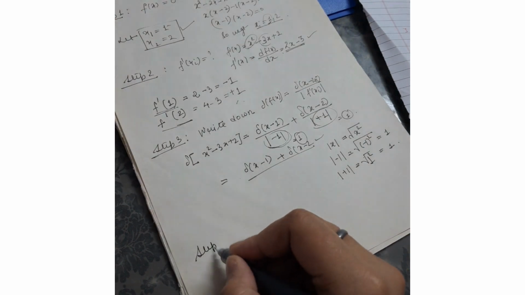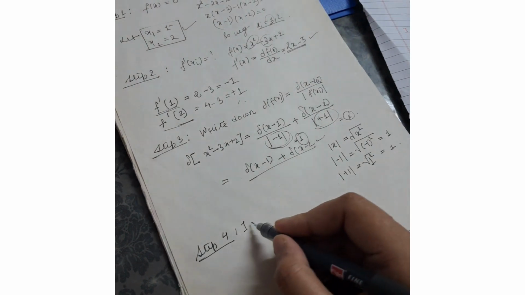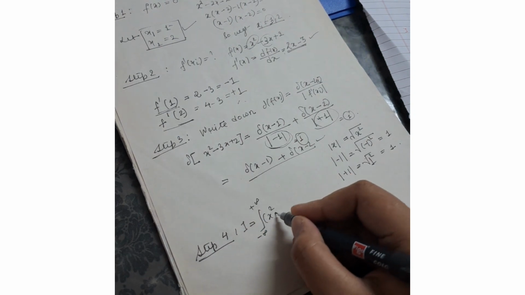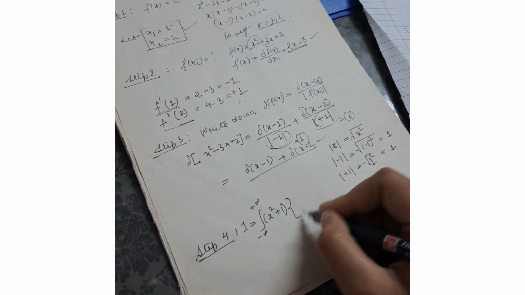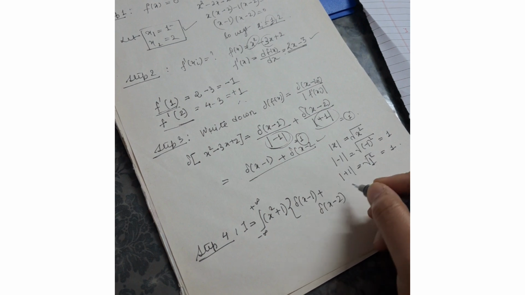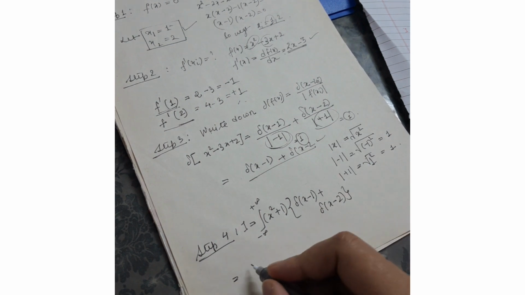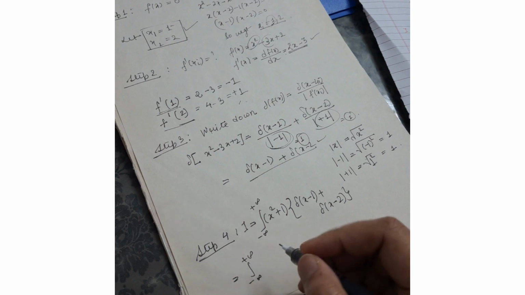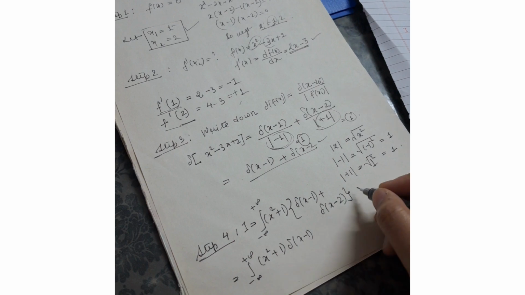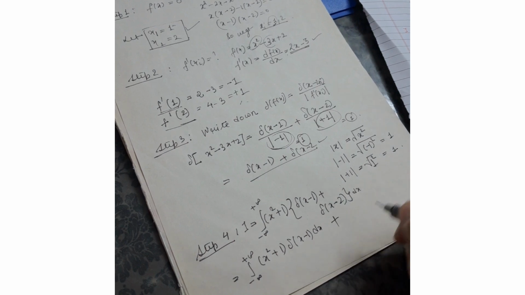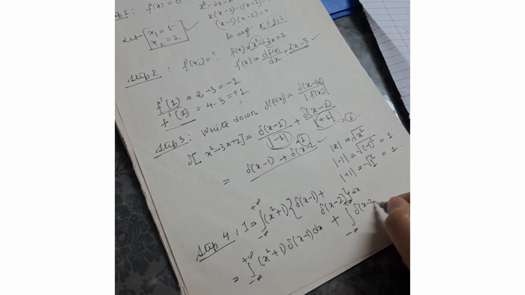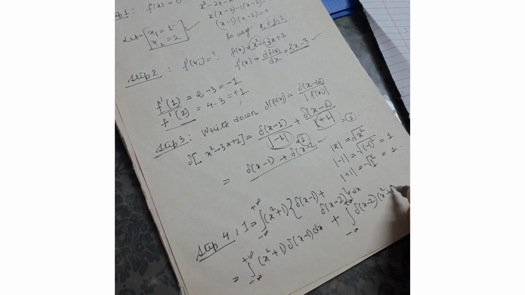Now for the last step, we need to solve the integration from minus infinity to plus infinity of (x square plus 1) times (delta(x minus 1) plus delta(x minus 2)). So let us break this integration: the integral of (x square plus 1) delta(x minus 1) dx plus the integral from minus infinity to plus infinity of delta(x minus 2) times the function (x square plus 1) dx.